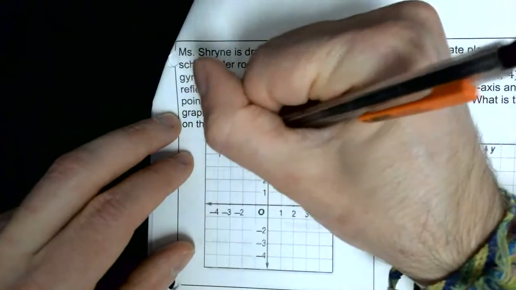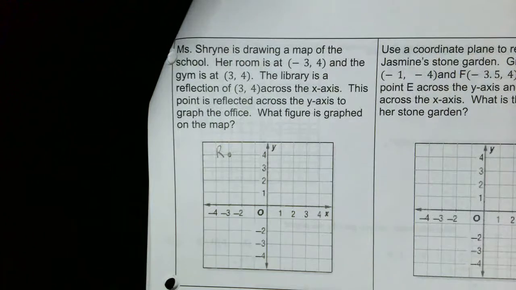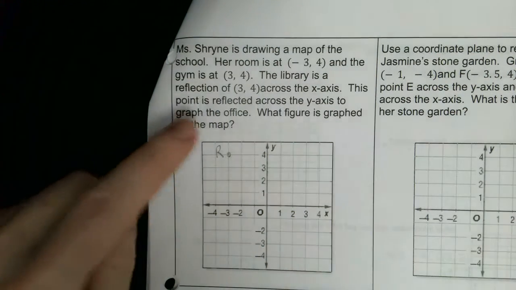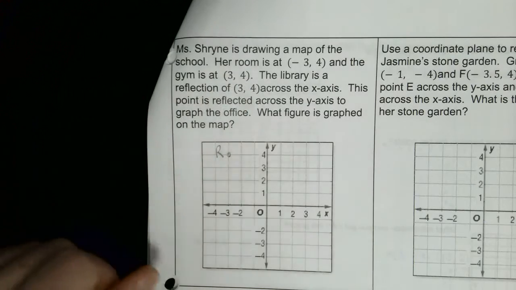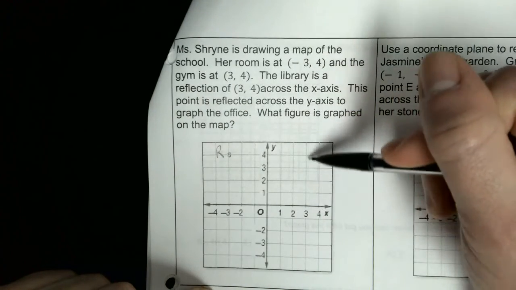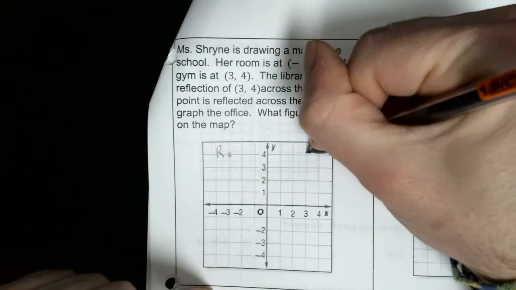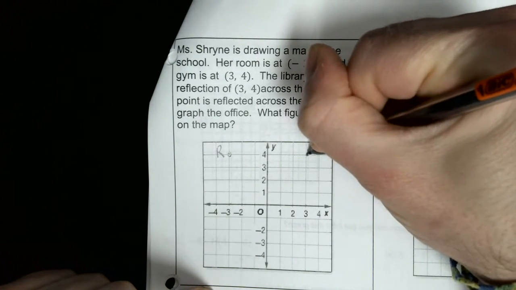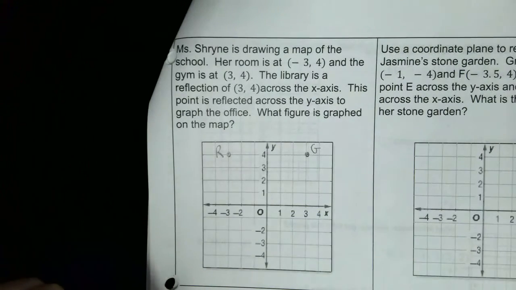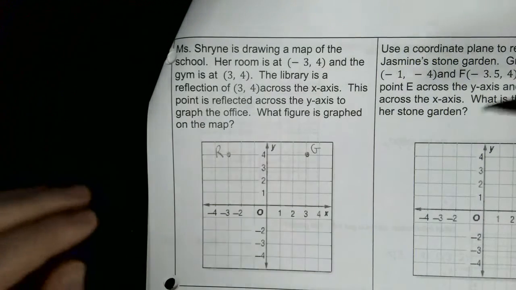We'll call that R. We also have the gym, which I know is in quadrant 1 because both are positive. The gym is 3,4. Those two points they told us right off the bat.